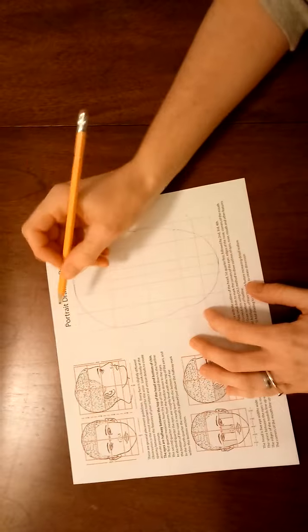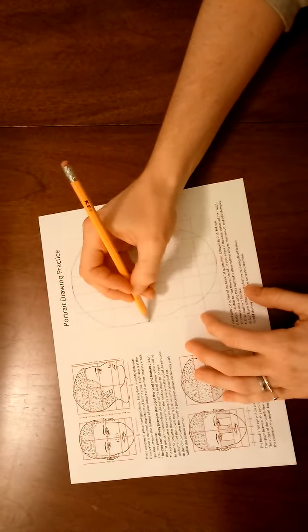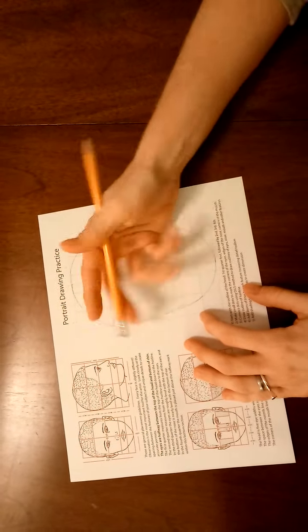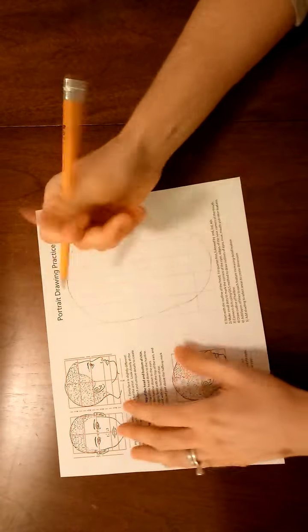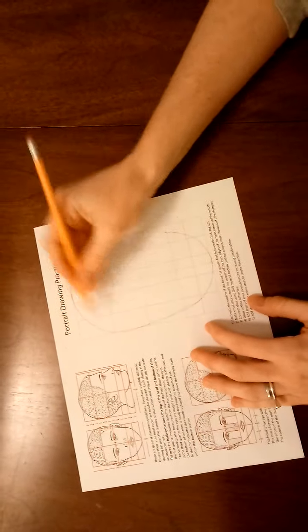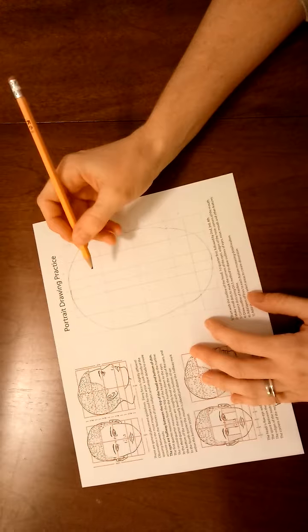Okay, just want to move quickly. So generally it works pretty good. I could always go back and move those lines out and then come back in and erase a little bit, but I'm not going to worry about that right now. Okay, so I've got the contour of the face, the outside shape.